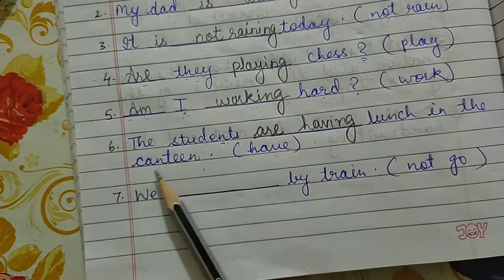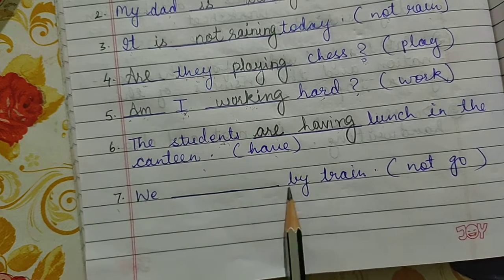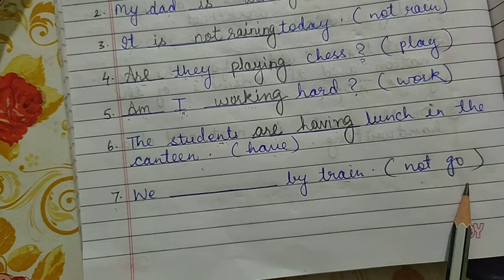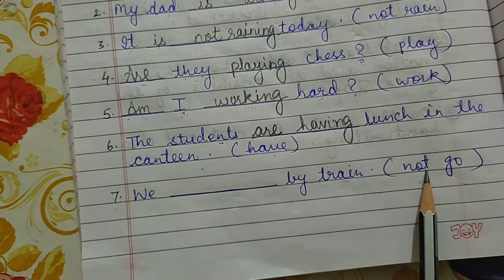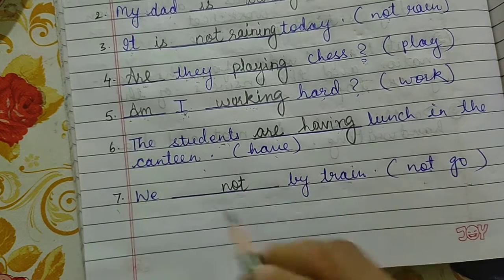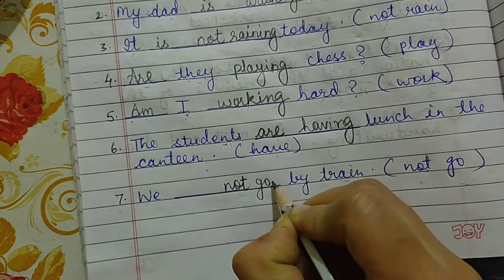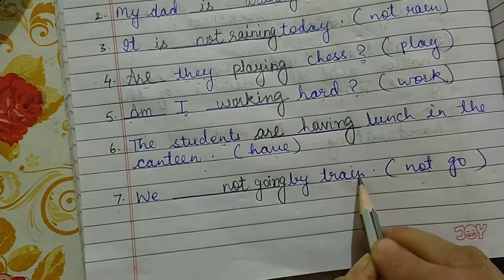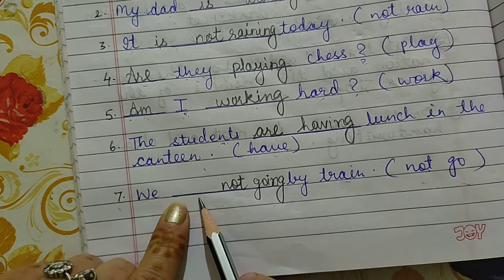All right. Next question is we dash by train. Now again in the bracket it's given not go. So not means it is a negative sentence. So not will remain the same here, and go is your main verb and we will add ing to it. We not going by train. So what is missing here?